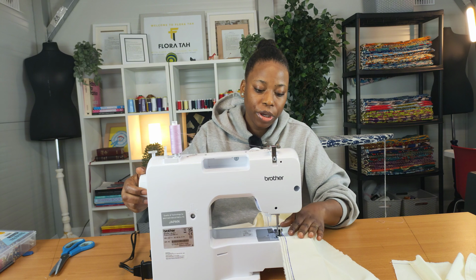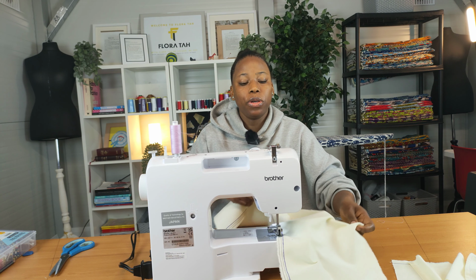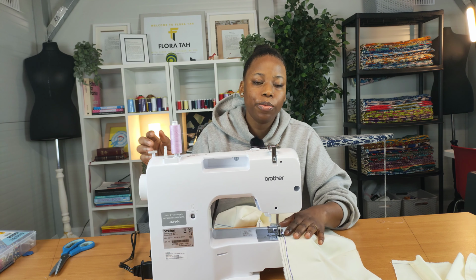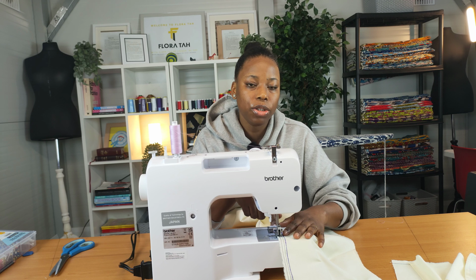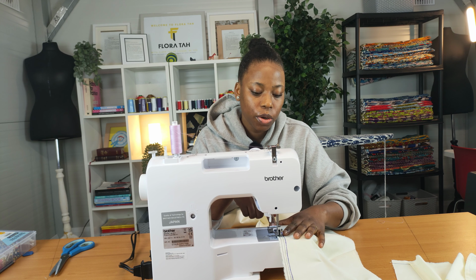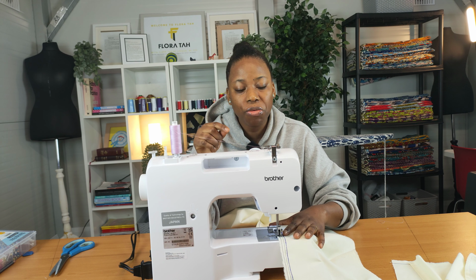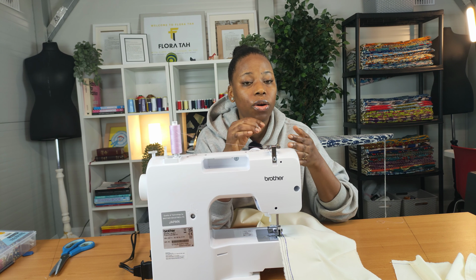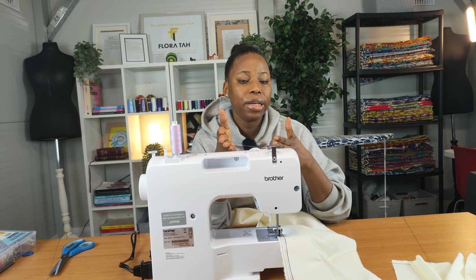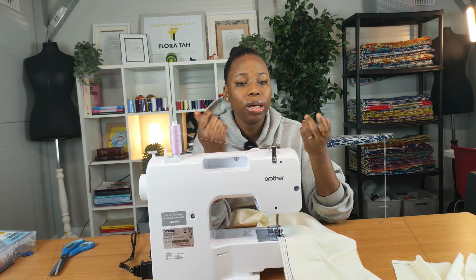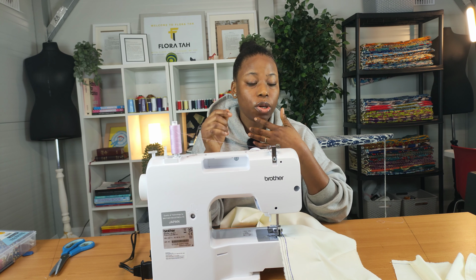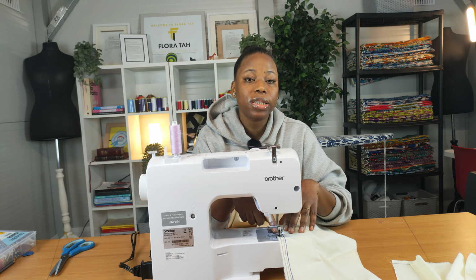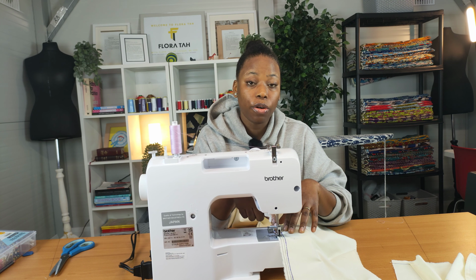If for any reason you have to stop when you're sewing, just make sure your needle stays in your fabric, just so that it doesn't move, because sometimes if it moves, it creates like a zigzag, or it sews in the wrong place, and then when you're pulling, it will be difficult to pull. So just always make sure your needle stays in your fabric.